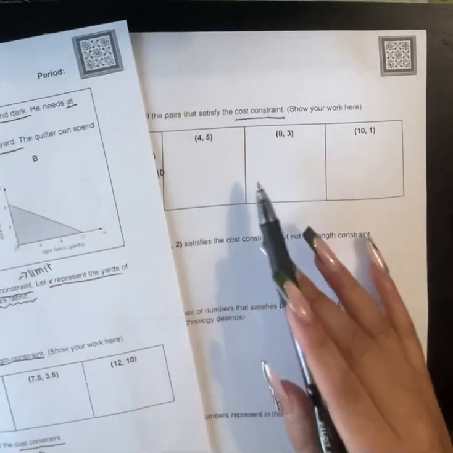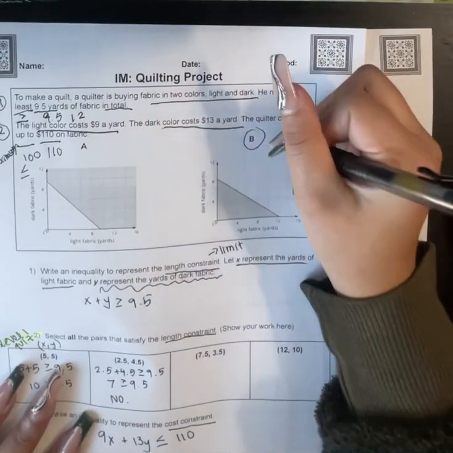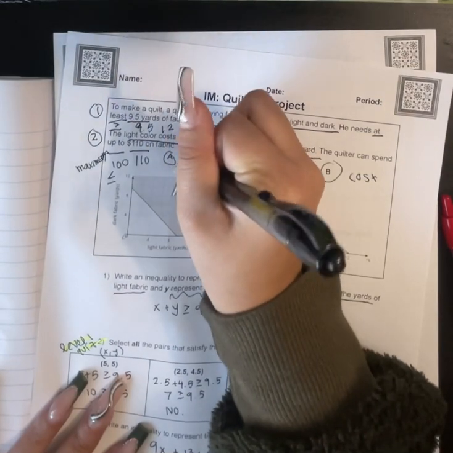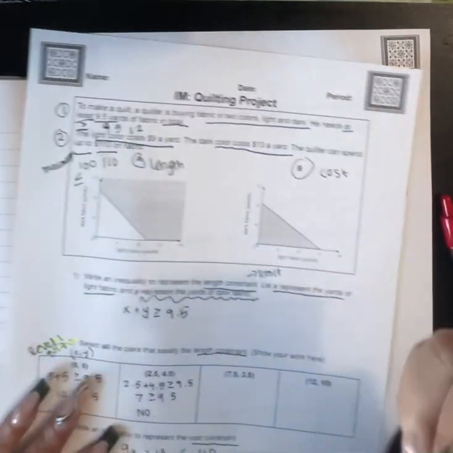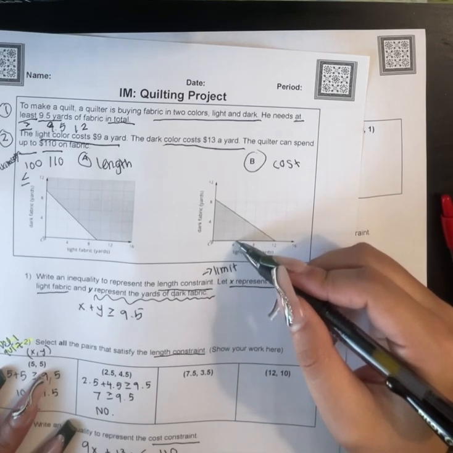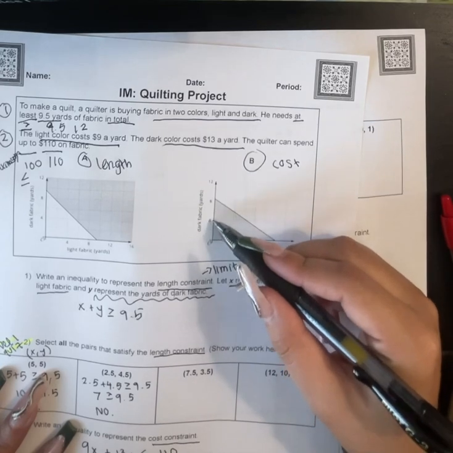So the next point is 4, 5. If I go to my graph, I'm using graph B for the cost. And graph A was for the length. So I would go to the point 4, 5. So 4 on the x and 5 on the y. You have to estimate because it goes by 4s.